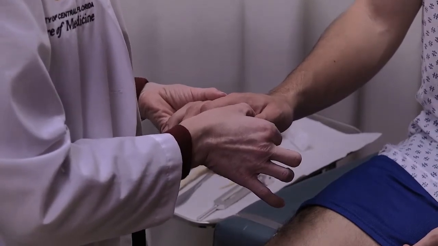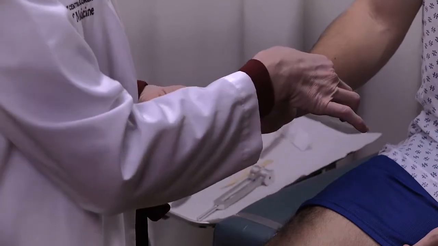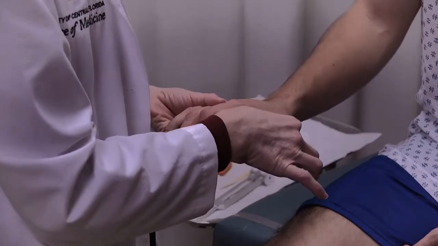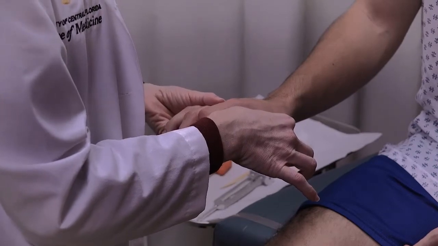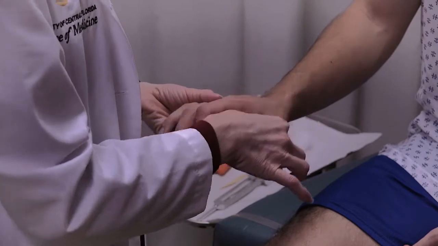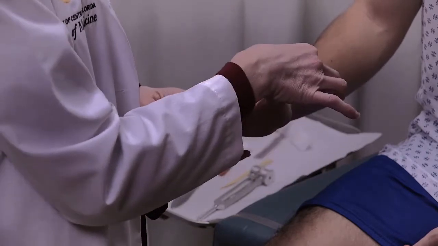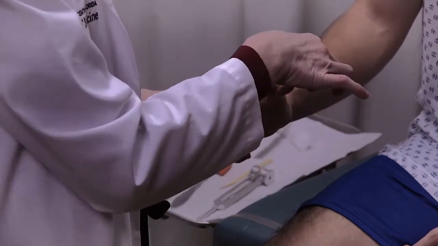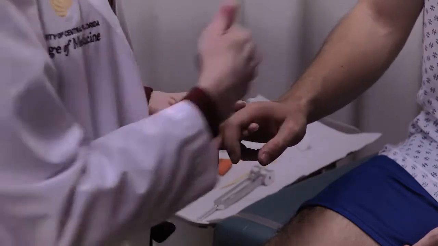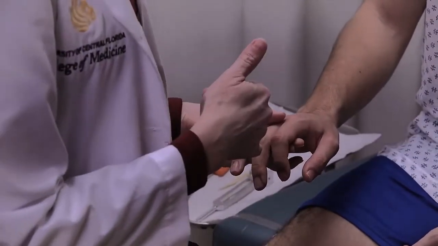All right, so this is up, this is down. Can you tell the difference? All right, so now what I'm going to do is ask you to tell me whether it's up or down, okay? So move the joint a couple of different times. Up. Up. Down. Okay, and make sure you do that in both sides so you can see that it's symmetrical.